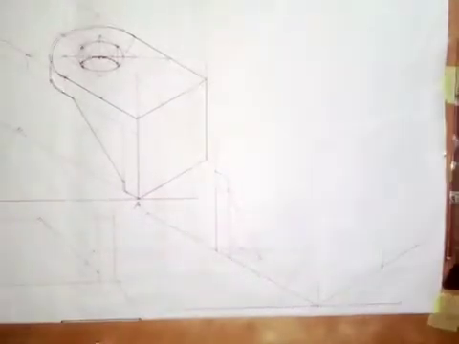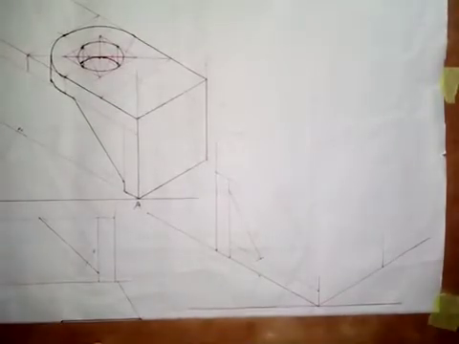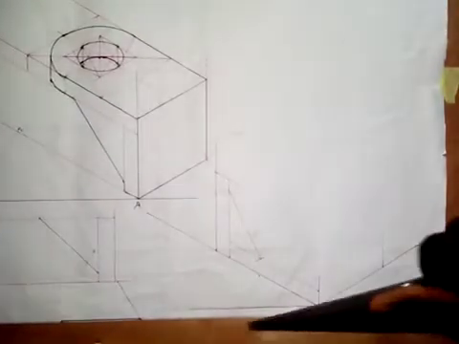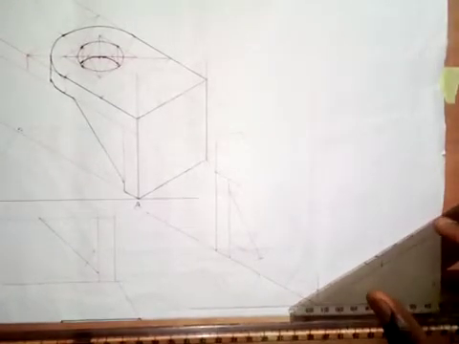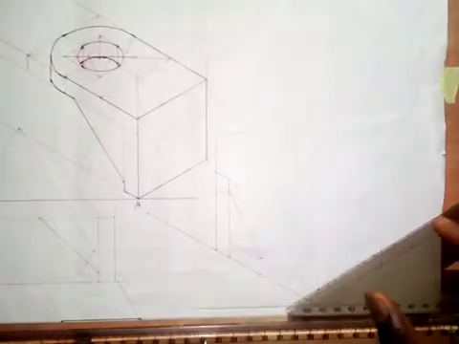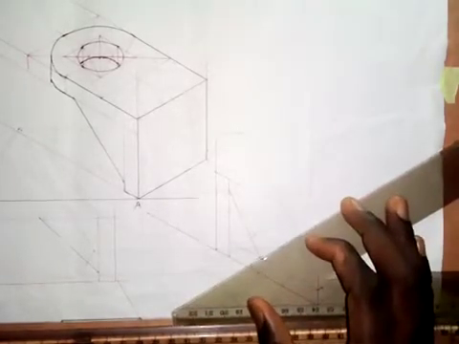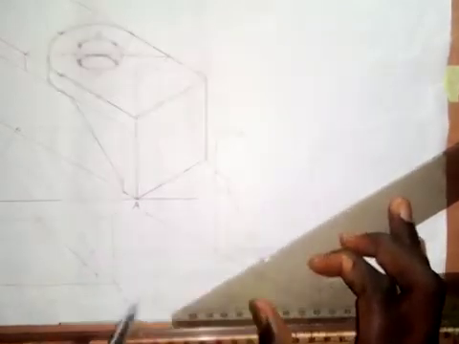Okay, so with what I've done here, the next thing I'm going to do is transfer this point to this side, and this point I will also transfer to the right side.